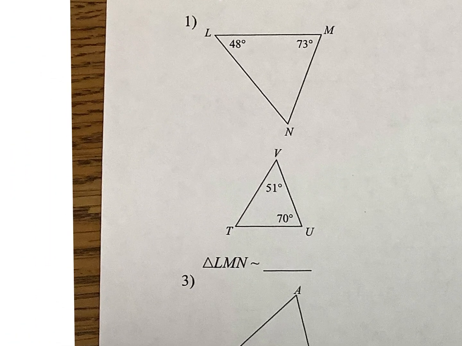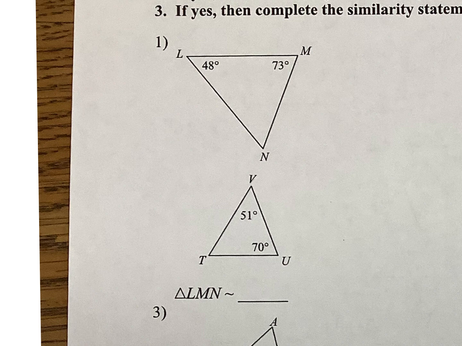So if we look at number one here, we don't have any sides. So if they are similar, it's going to be angle, angle. All right, so we have 48 degrees and we have 73 degrees. Well, neither one of these two are those. So this is going to be a no. They are not similar, because you have to have two angles that are identical. And then if those are, then the third angle would be. All right?